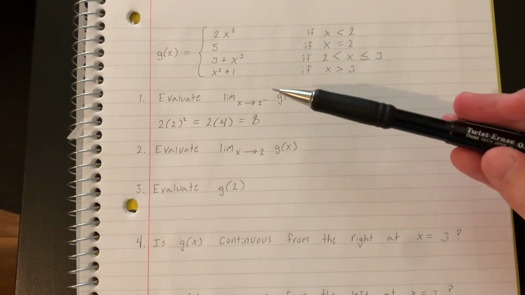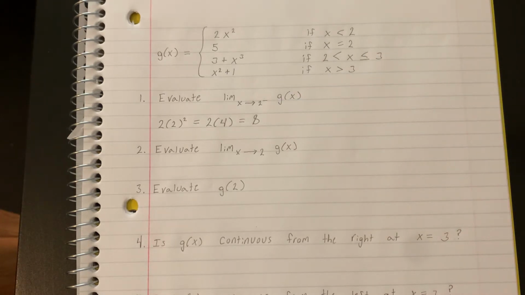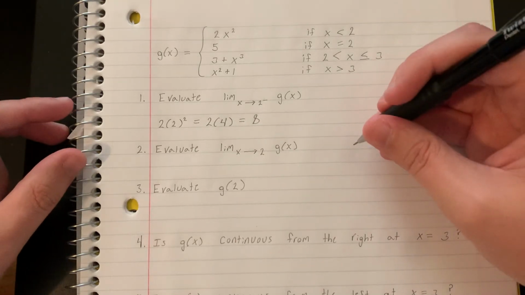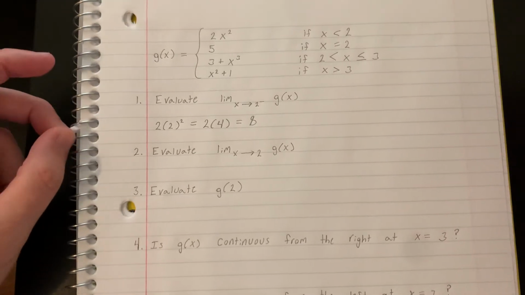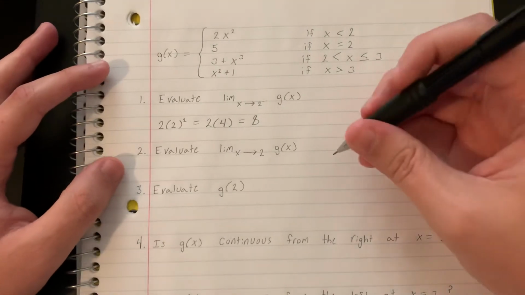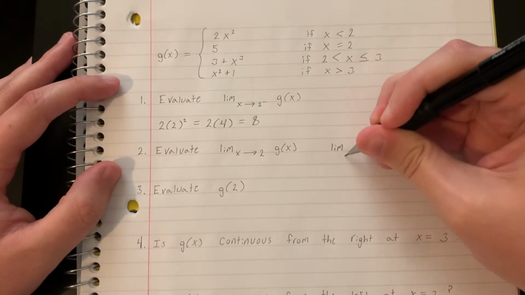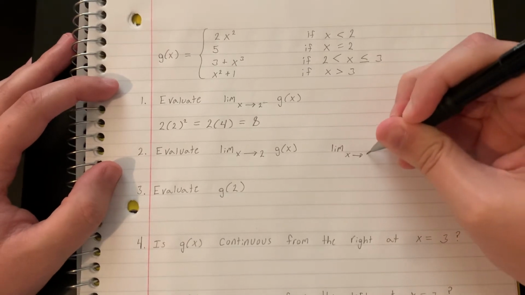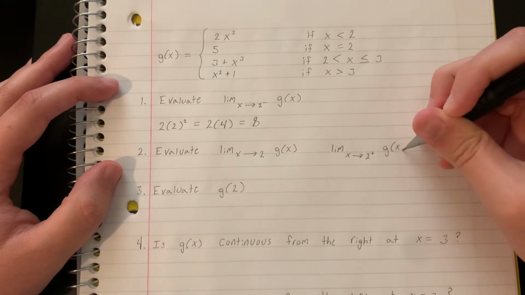So, since we already know what the limit as x approaches 2 from the left is, let's just find the limit as x approaches 2 from the right. And if those are the same, we'll know that this limit exists and it will be 8, assuming they match. So let's take a look right here, the limit as x approaches 2 from the right of g of x. So what would that equal?